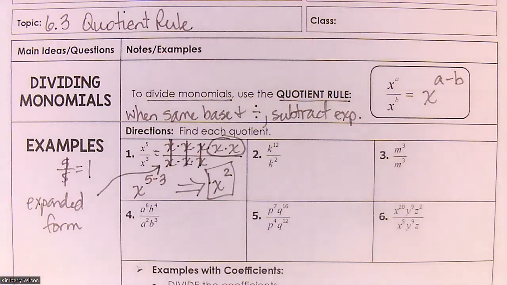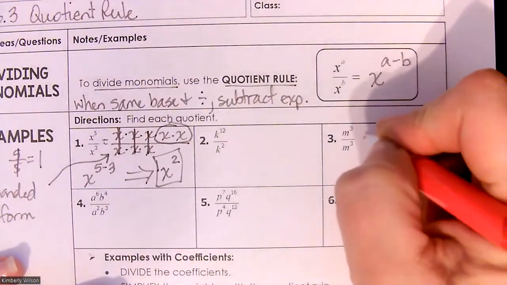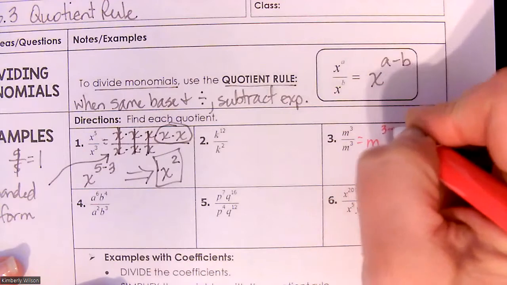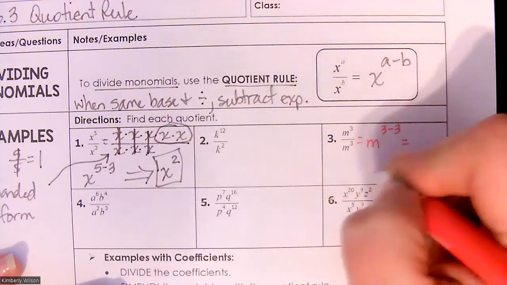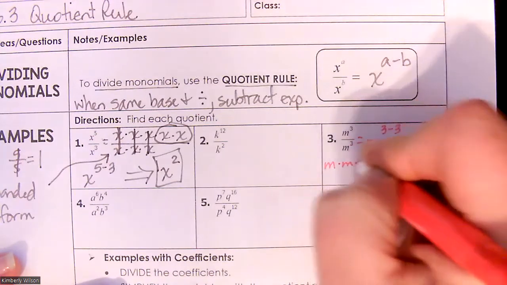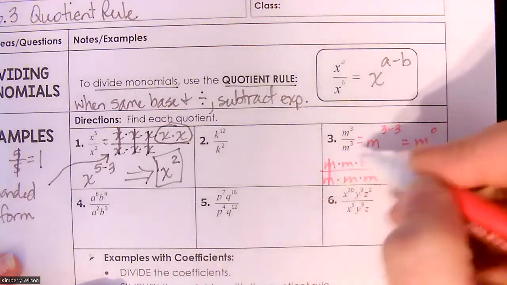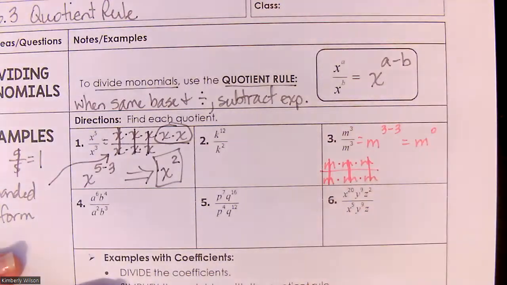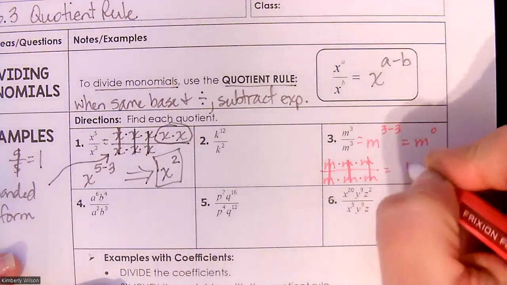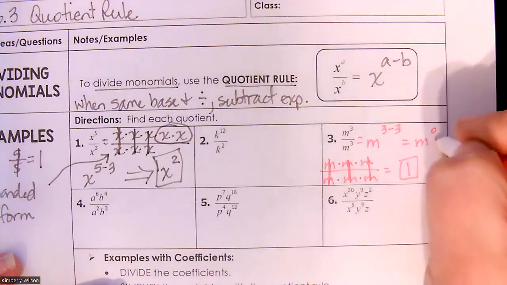Number 3. This one's a little bit of a special scenario. You should remember this rule from earlier. So this is going to be m to the 3 minus 3, which equals m to the 0. Well, if I were doing that in expanded form, I'm just going to end up with a bunch of 1s multiplied together. So therefore, it equals 1. Anytime it's raised to the 0 power, it equals 1.